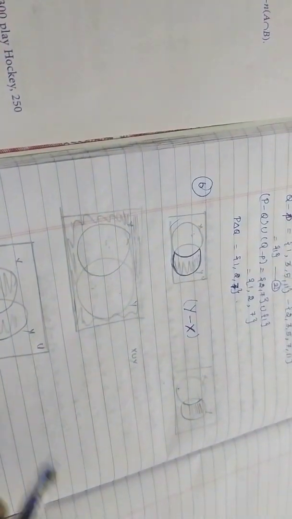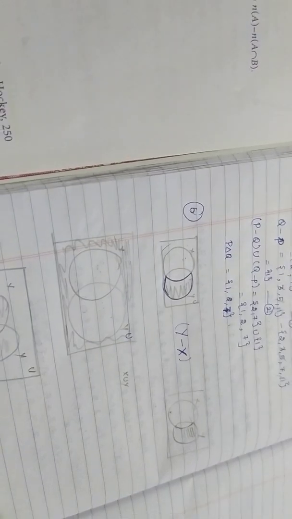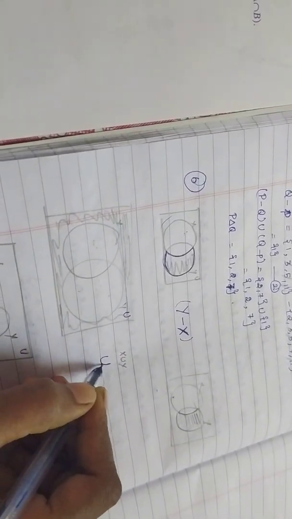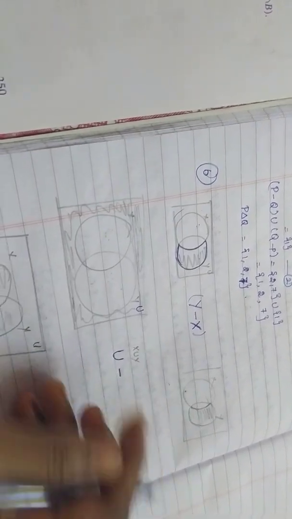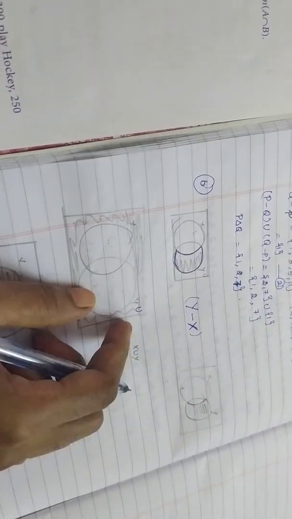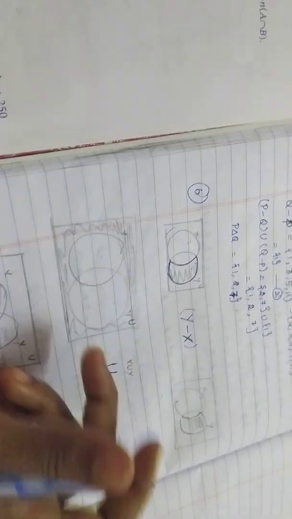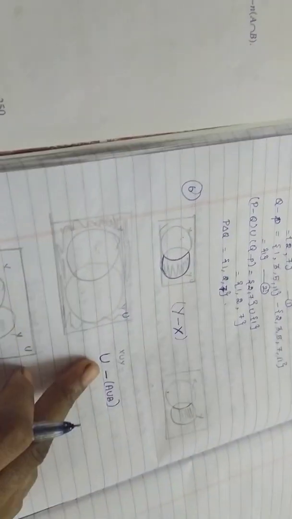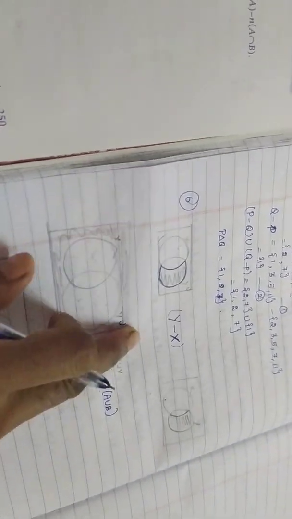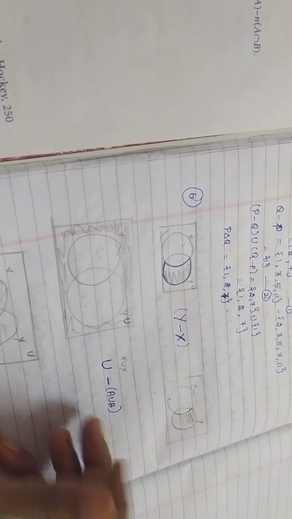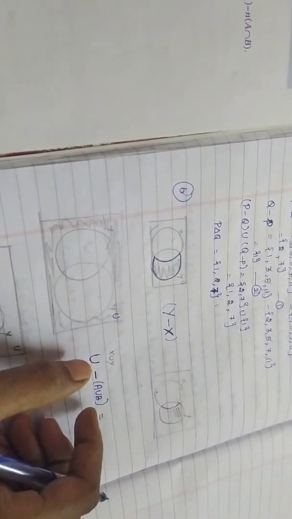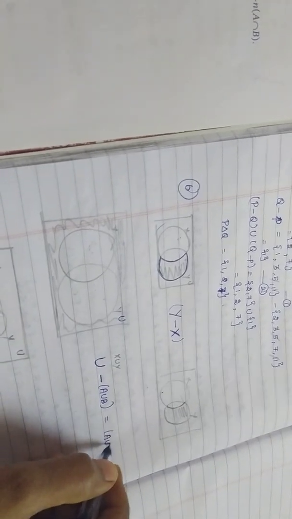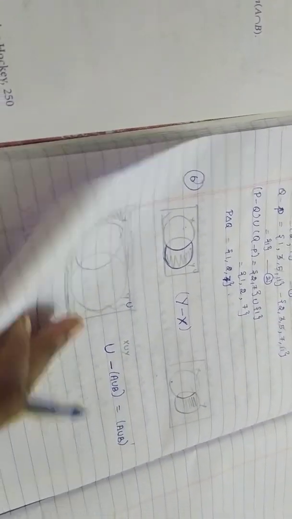So I can write this overall box as the universal set. Universal set minus this part is what? You can write it like that also. This part is A union B. So the full set, the universal set minus this union, means how can we say this? It is the universal set minus A union B, which we can say as A union B whole complement. That is a formula, right?